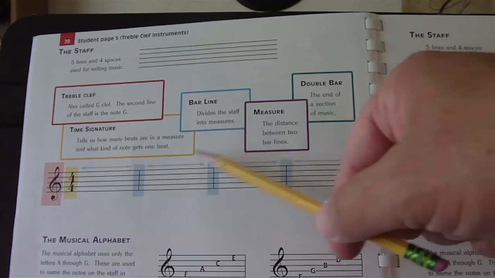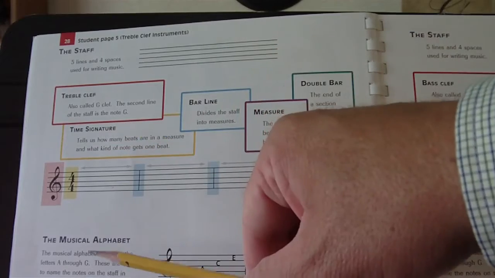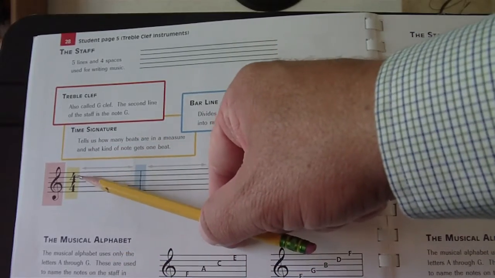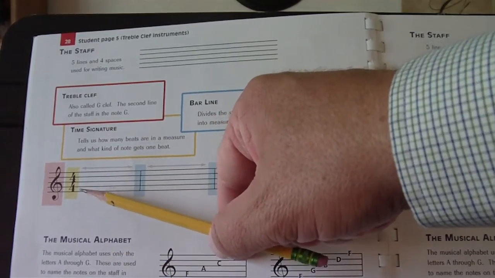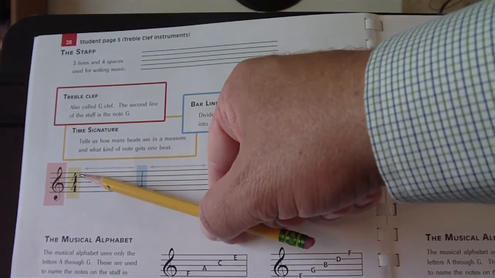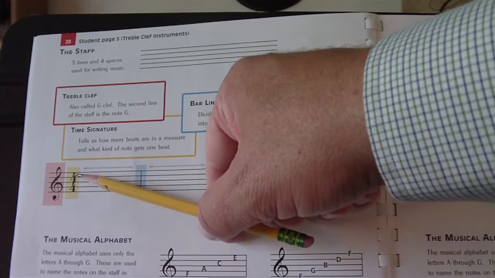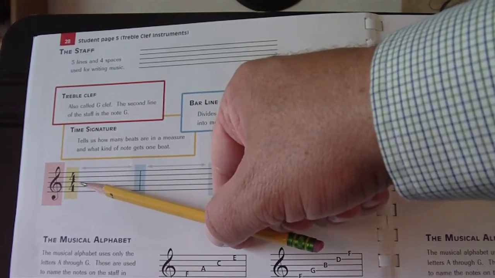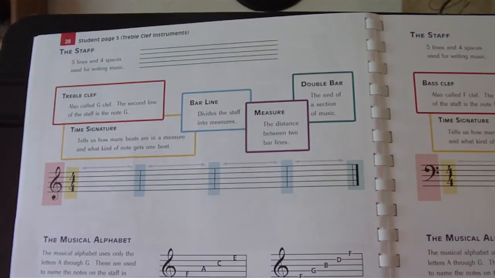The next thing is this yellow box talking about a time signature. That tells us how many beats are in a measure, which is the top number. And it tells you what kind of note gets the beat, which is the bottom number. So in this case, 4/4: 4 beats in a measure. Quarter note, or 4/4, 4 quarters, quarter note gets the beat.